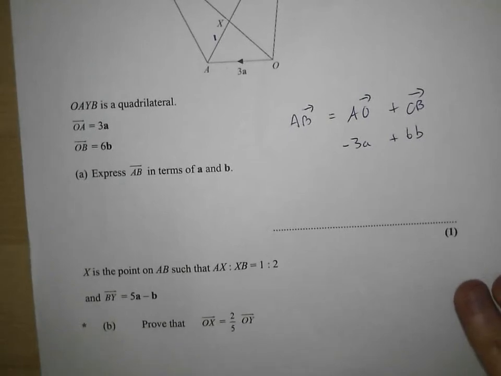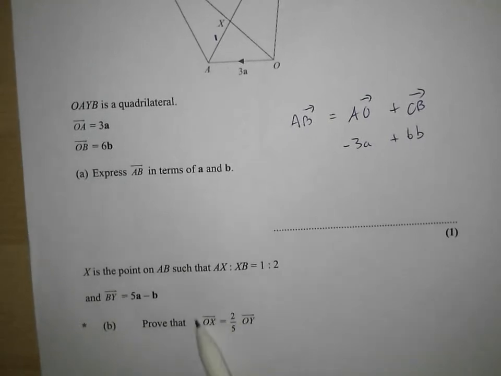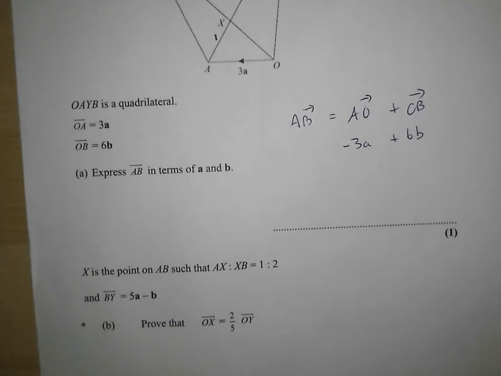Now when it says prove, you can't use this in your answer. You've just got to hope your answer demonstrates this. So the bottom line is if we can get O to X, and if we can get O to Y, and if we can show that the relationship between them is if you multiply O to Y by 2/5, you get O to X, we're laughing. But that's a long way away. So let's see if we can get this.